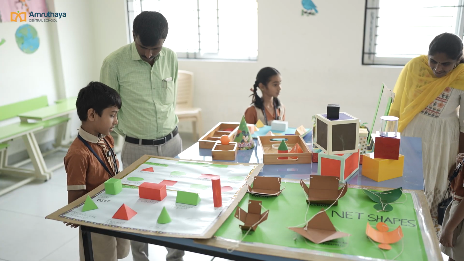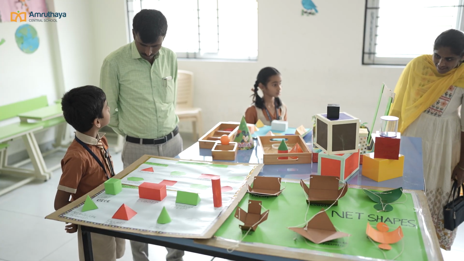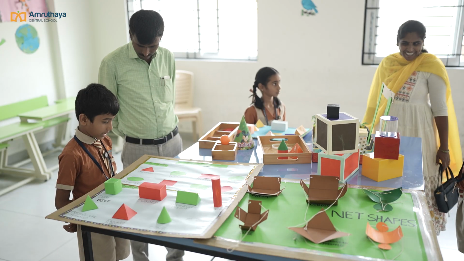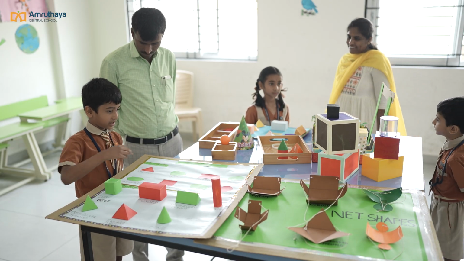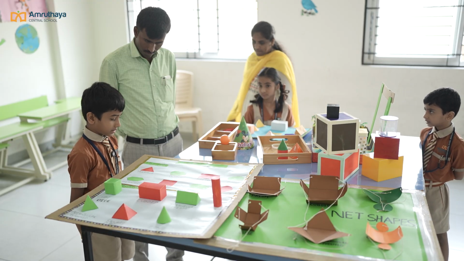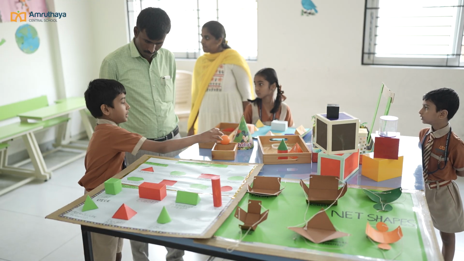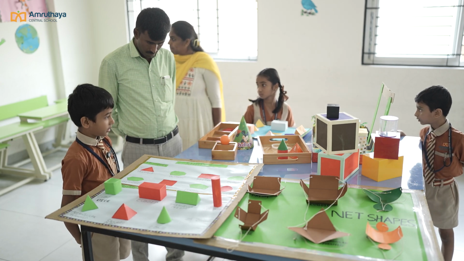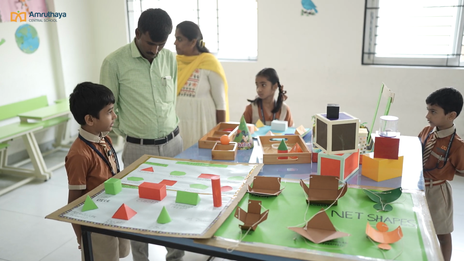We will learn about shapes. We can see so many things around us that are different 2D and 3D shapes, like the sun as a circle, a book as a rectangle, a ball as a sphere. These are real life examples of 2D and 3D shapes.